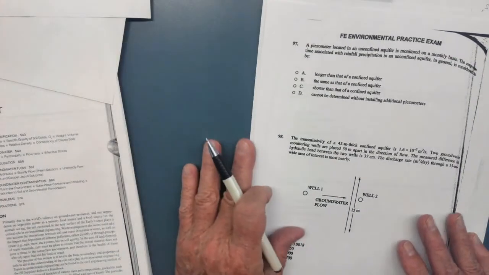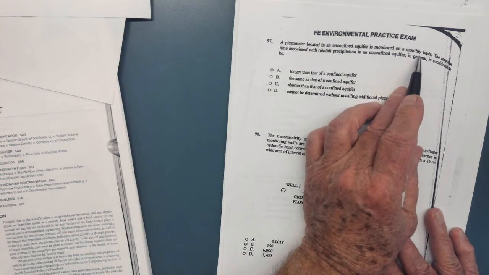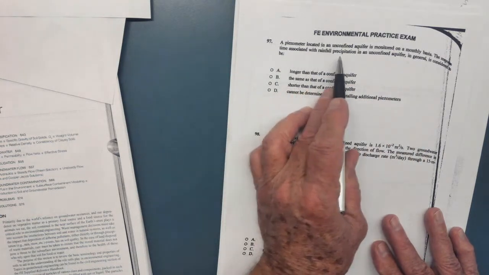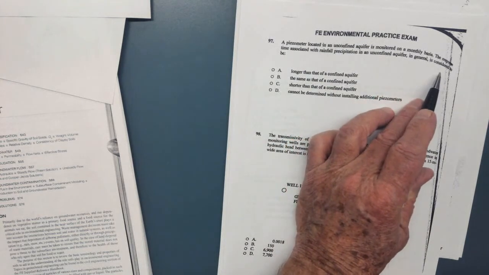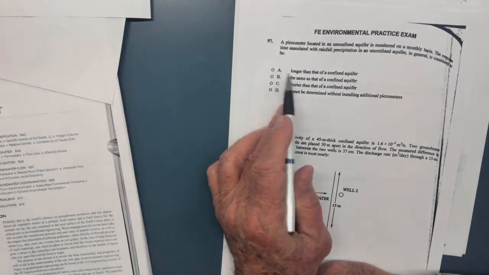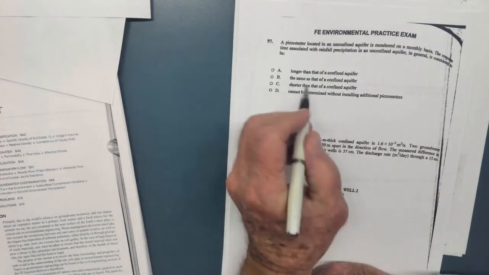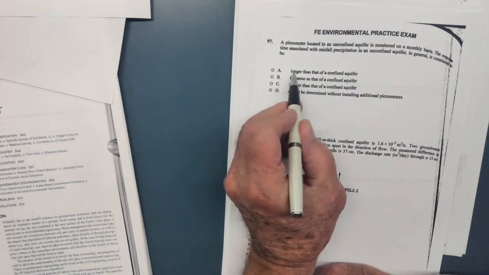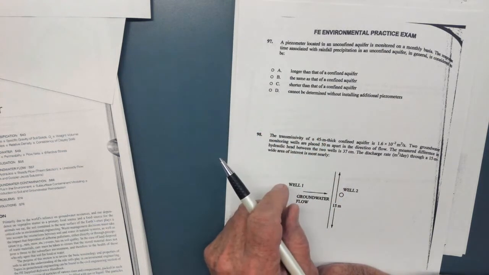And then we go to 97. It says I got a piezometer located in an unconfined aquifer and monitored on a monthly basis. The response time associated with rainfall precipitation in an unconfined aquifer in general is considered to be... What they're saying is how much is this thing going to respond, go up after it rains, compared to a confined aquifer. So is it larger, same, shorter? Cannot be determined without installing an additional piezometer.